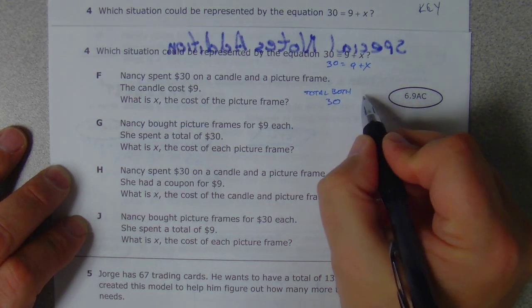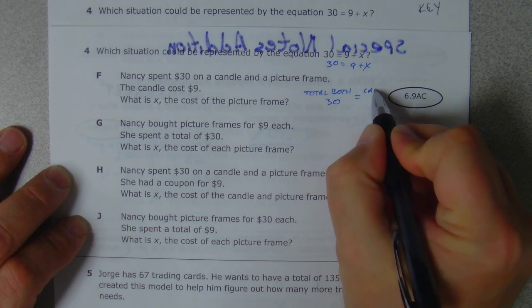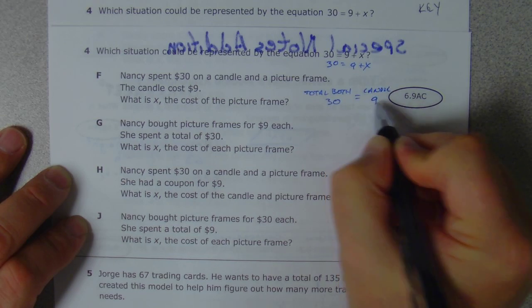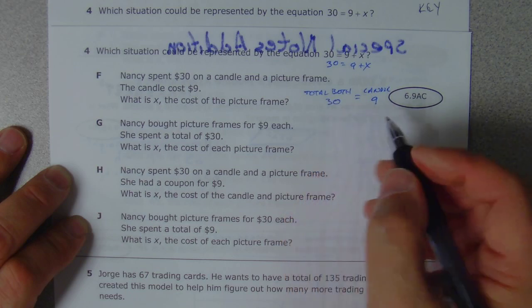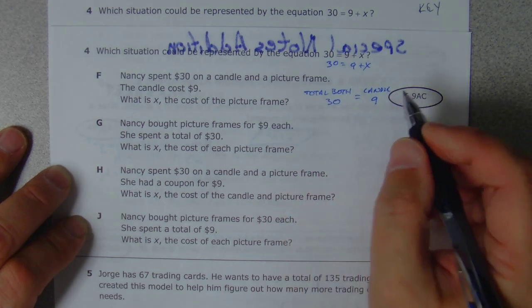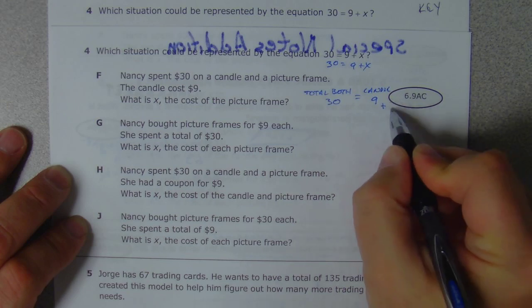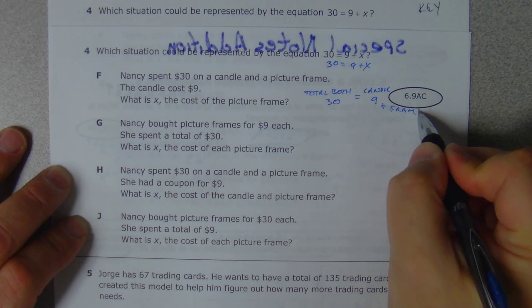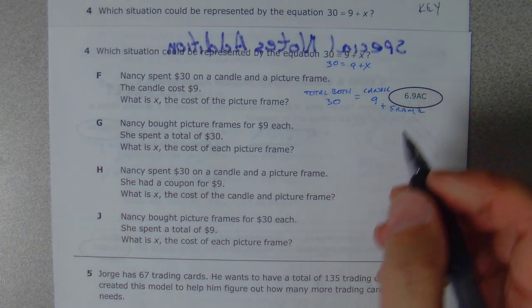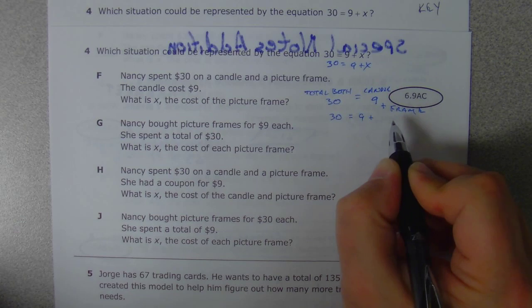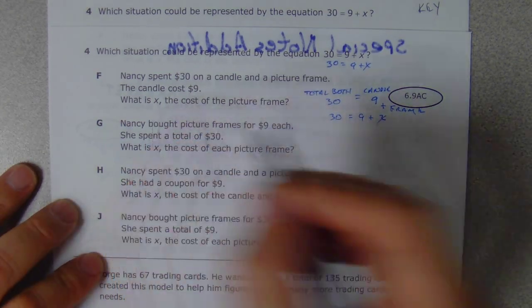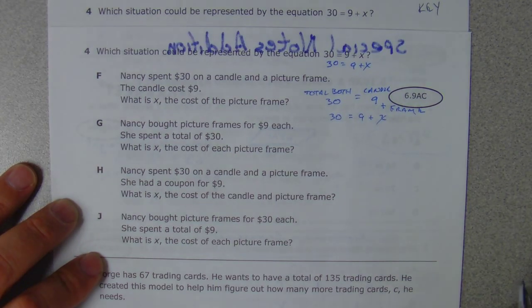The candle cost $9. What is the cost of the picture frame? Well, if both of them are 30, then the cost of the picture frame must be added to it. So that is 30 equals 9 plus x, because the picture frame equals x. So that's the right answer. But before you go to sleep, let's see what the other ones are.